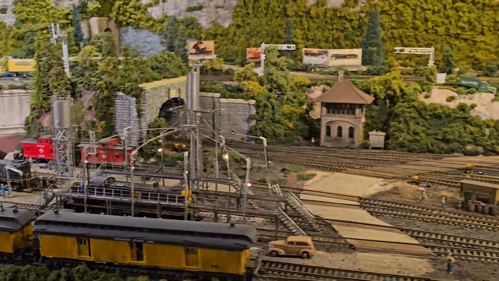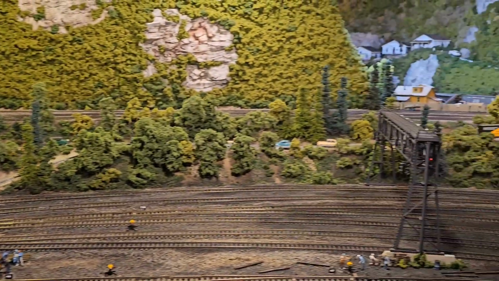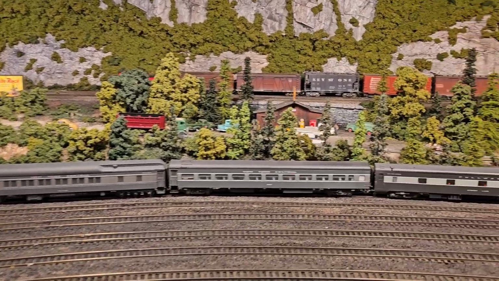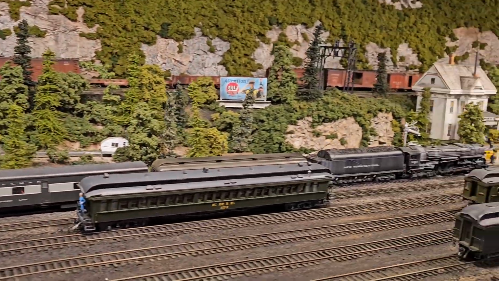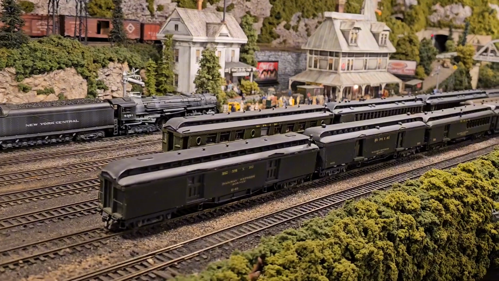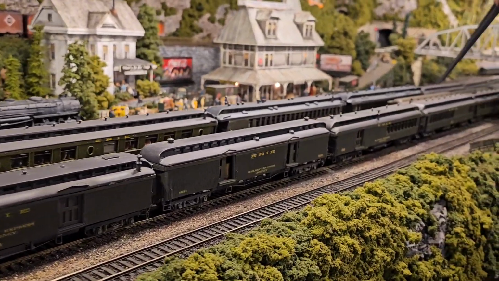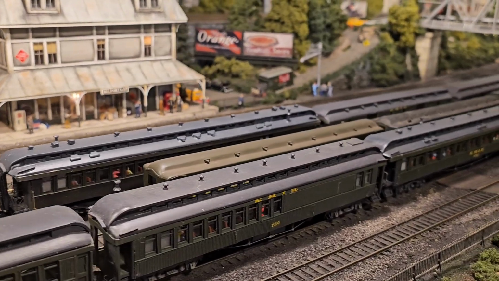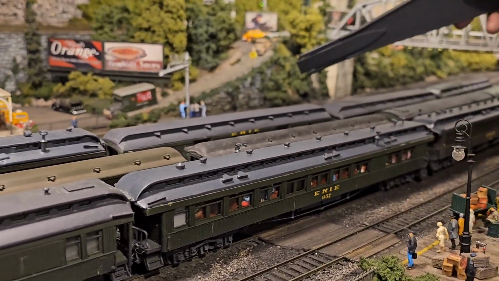And then over in this yard here, you're going to populate this with some Erie passenger cars. Well, I started. This is where I left off. I've got all the old-fashioned Eries. There is a newer one right here, and it's running a diesel. We'll run steam on this line and this one. This one's westbound. This one's eastbound.